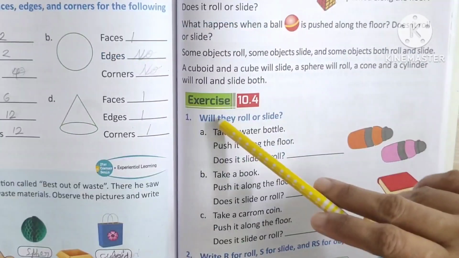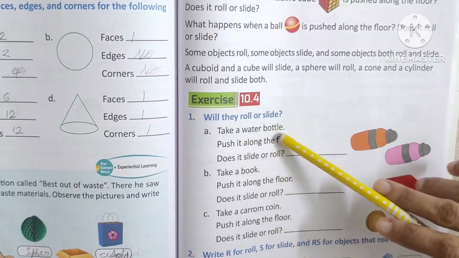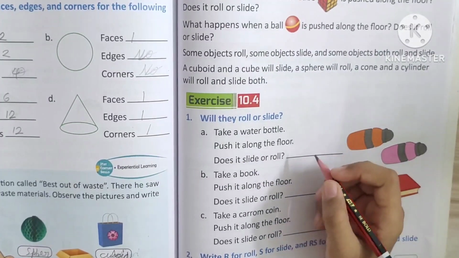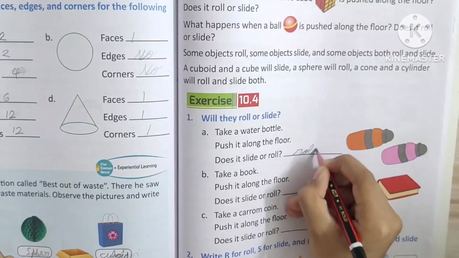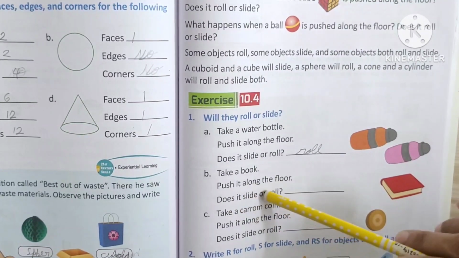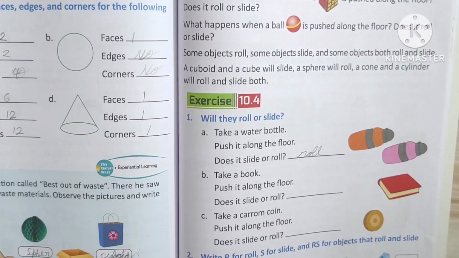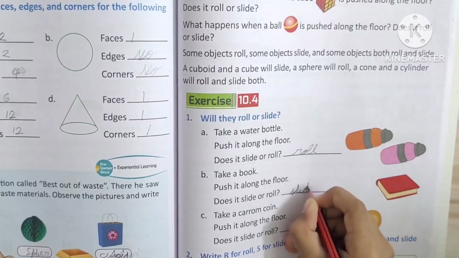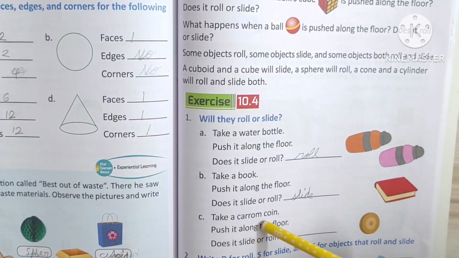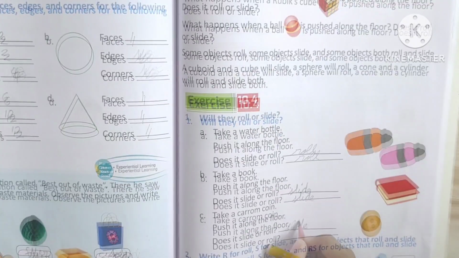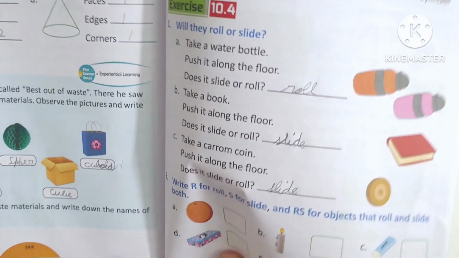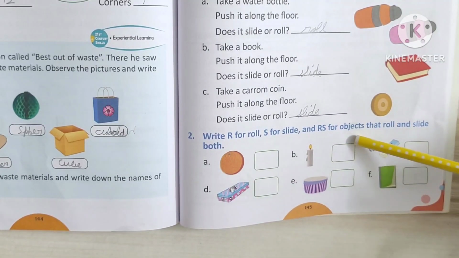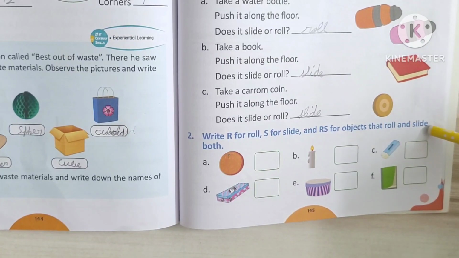Will they roll or slide? Take a water bottle. Push it along the floor. Does it roll or slide? Roll. Take a book. Push it along the floor. Does it slide or roll? Slide. Take a carom coin, push it along the floor. Does it slide or roll? Write R for roll, S for slide, and RS for objects that roll and slide.